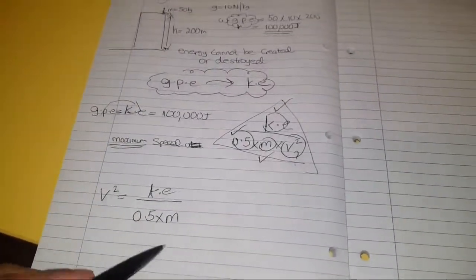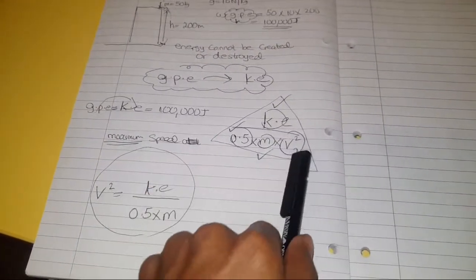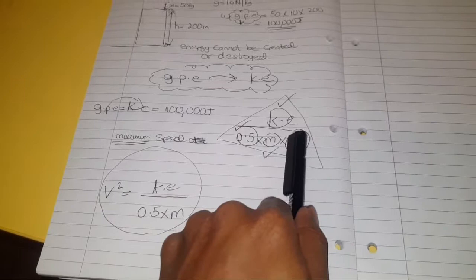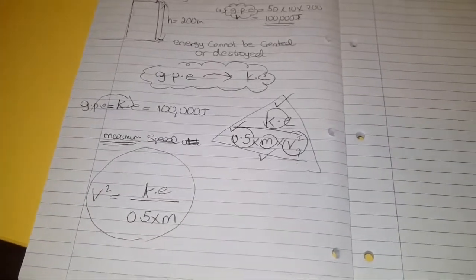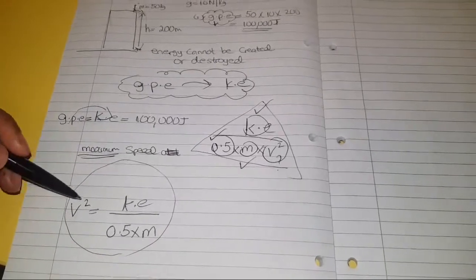Is everyone good till this step here? Same triangle as that. I just took the v squared out because we're looking for it. Yep, there's no density or anything like that. So this is what we have.